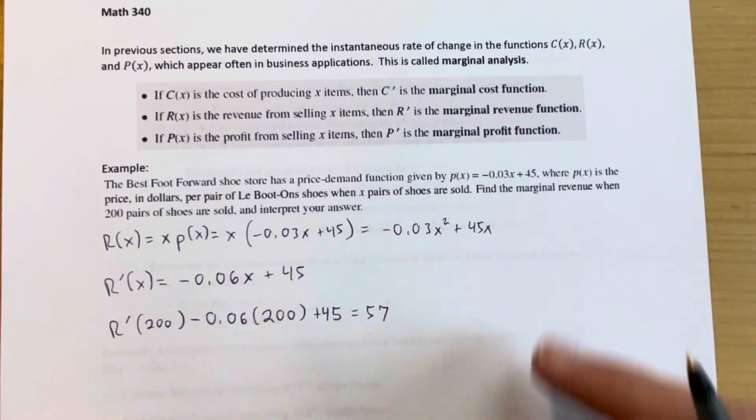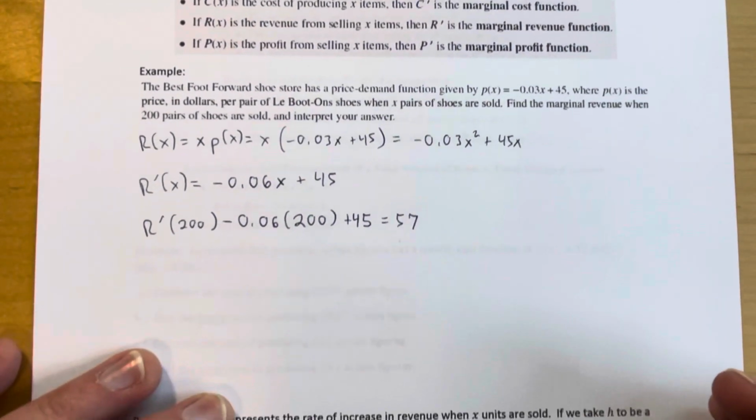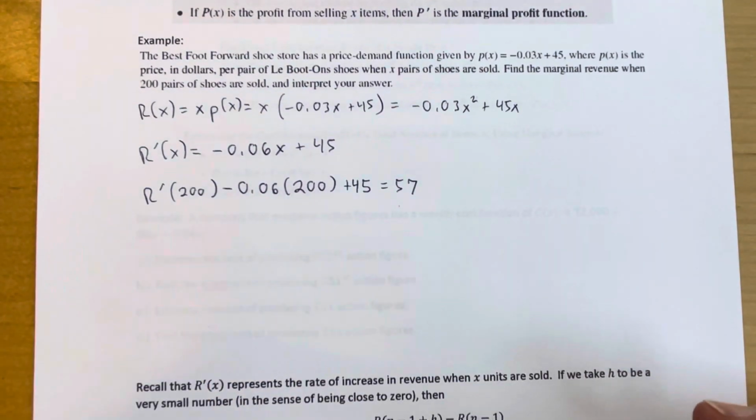The way that we interpret that, as of right now, the only way we've been interpreting derivatives is as rates of change.